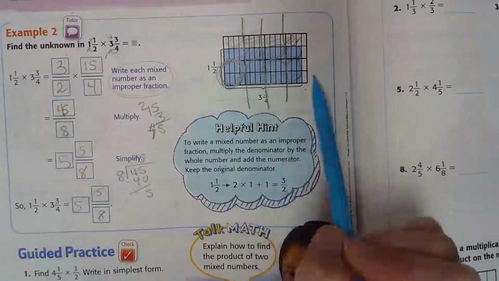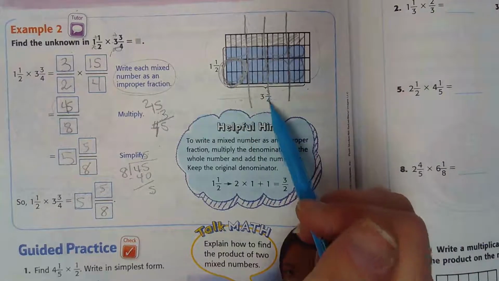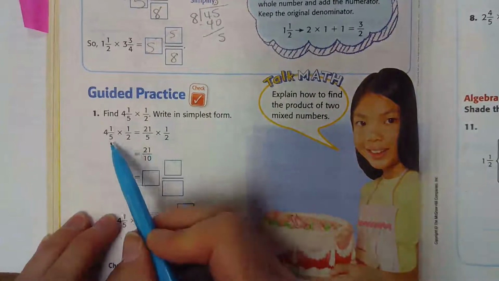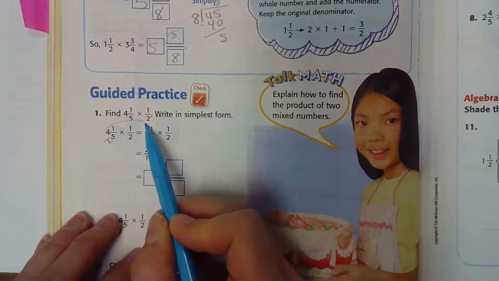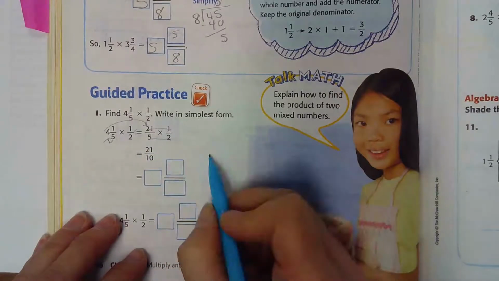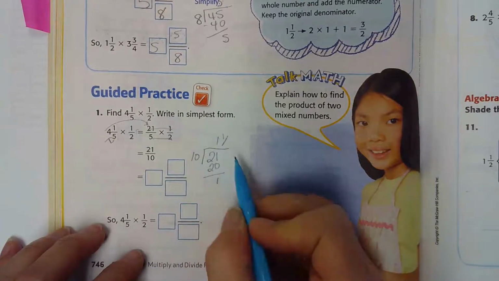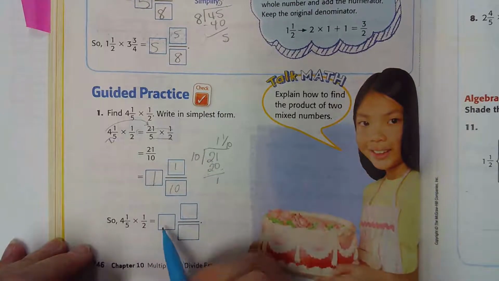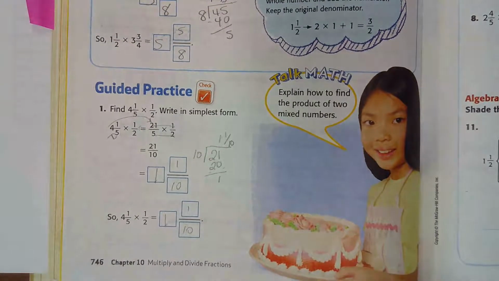So when it comes to multiplying with mixed numbers, the best thing it does is show you how complicated it is if you try to use models. So your best choice then is to turn it into improper fractions. 4 times 5 is 20 plus 1 is 21. You take 1 half. 21 times 1 is 21. 5 times 2 is 10. 21 divided into groups of 10 goes 1 whole thing. 2 takes care of 20 pieces. I have 1/10 left over. 1 and 1/10 is the final answer on 746.